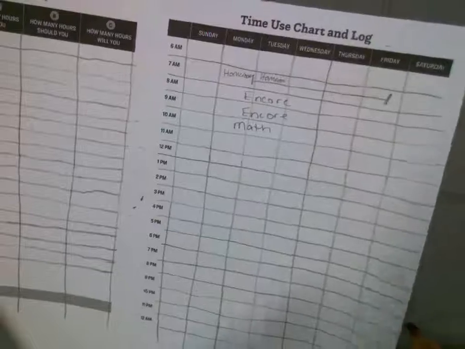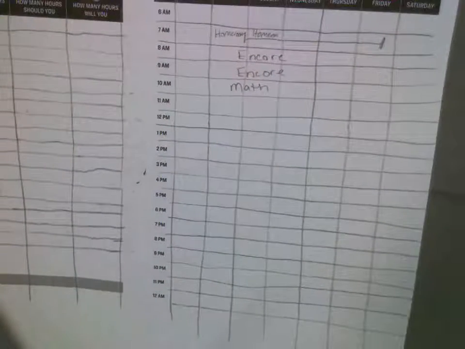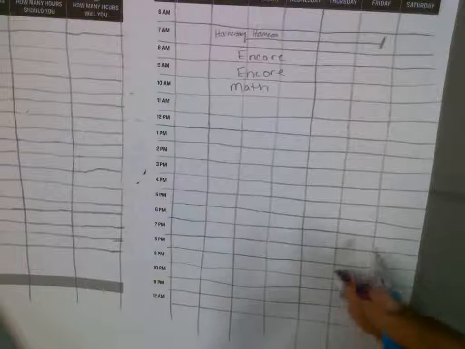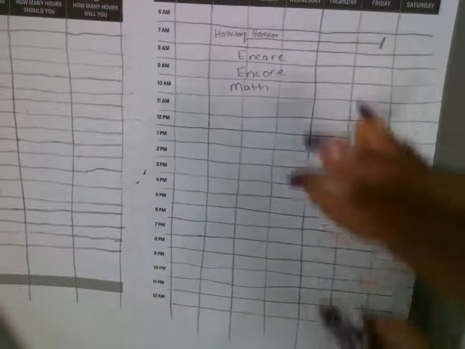The things that you need to keep in mind: make sure that you have time for homework every night. You gotta be realistic. You need some homework time. So make sure that you have time for homework each and every single night. Okay, so plan out your day, plan out your schedule.